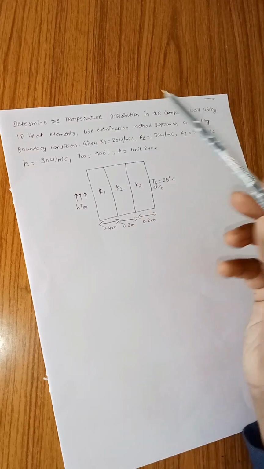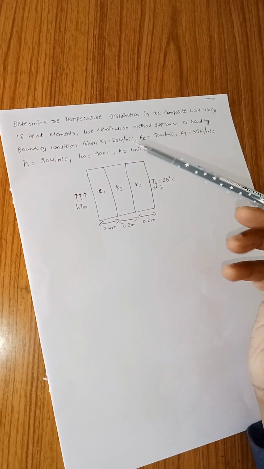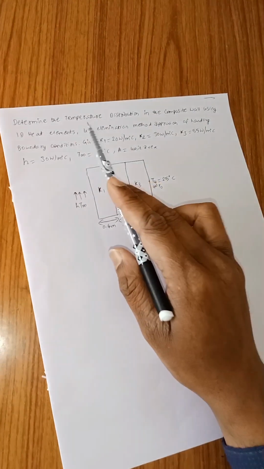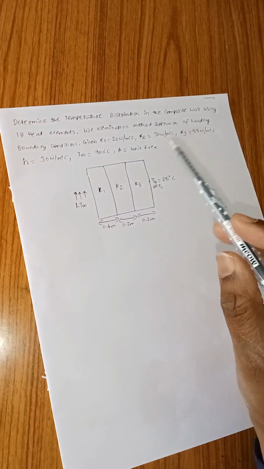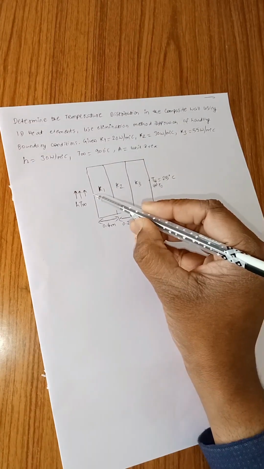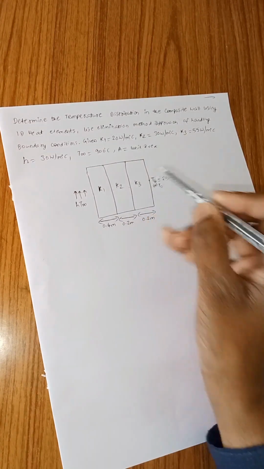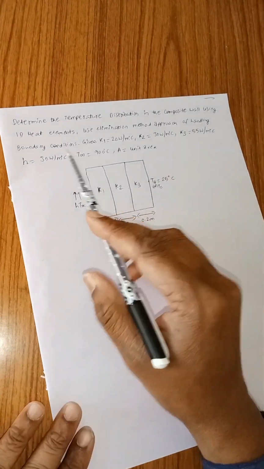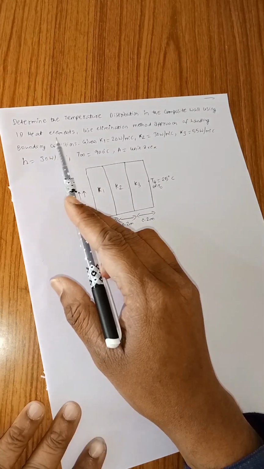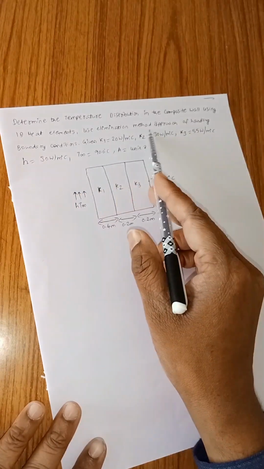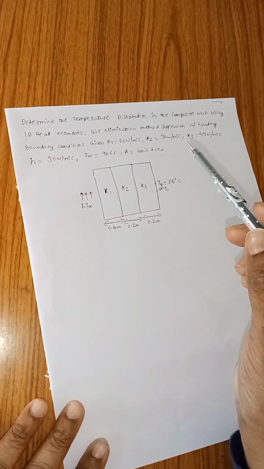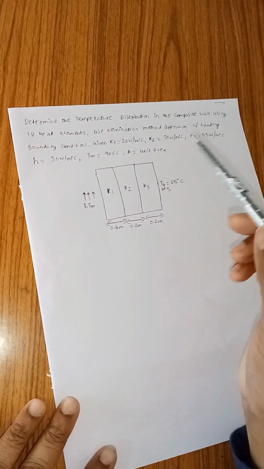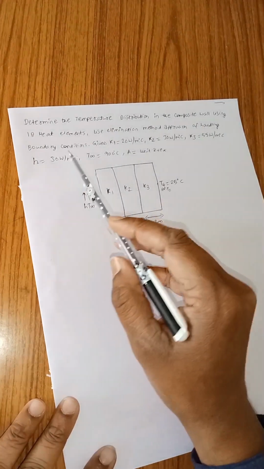Determine the temperature. Generally in heat transfer, let it be composite wall or let it be fins, you try to study this temperature distribution. At the nodes you try to determine the temperatures. So these are the nodes. There are four nodes, therefore there will be four temperatures. Determine the temperature distribution in the composite wall using 1D, 1D means one dimensional heat elements. Use elimination method approach. They have directly given in the question to use elimination method, so you will have to use elimination method of handling boundary conditions.